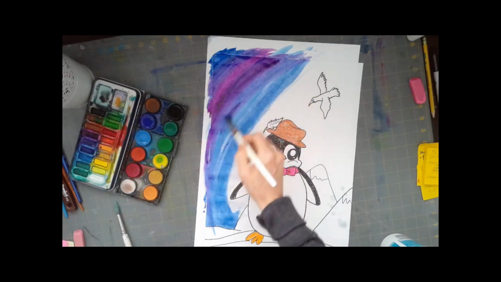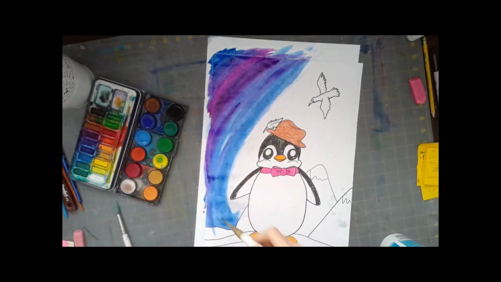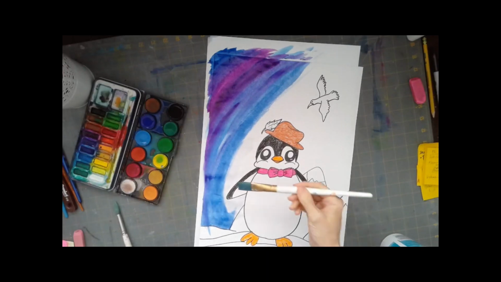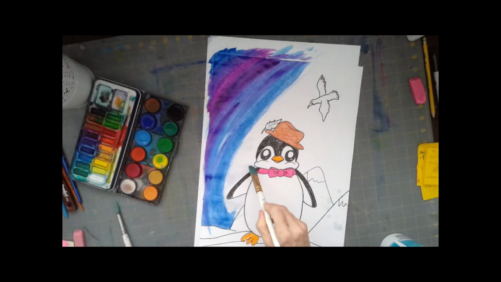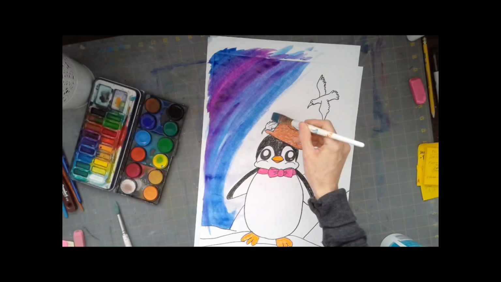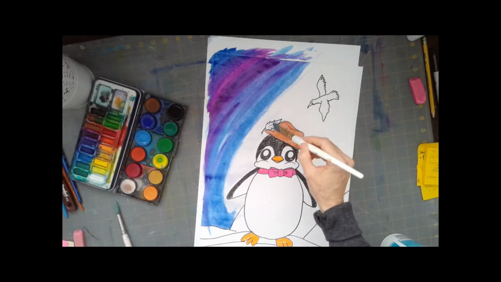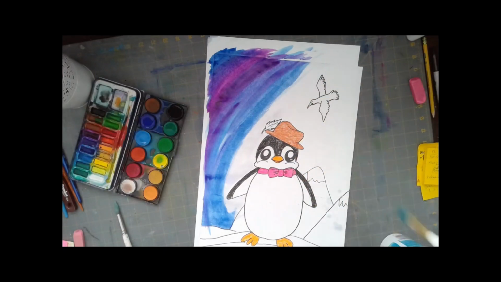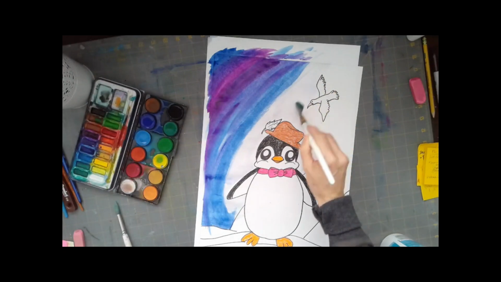So I'm going to mix a darker blue in with my magenta color or my violet color and my blue. And it's okay to bring a few stripes or a little bit of that color down into your blue. I'm going to try to paint around my penguin's feather. And I'm just going to keep working my way across my paper.